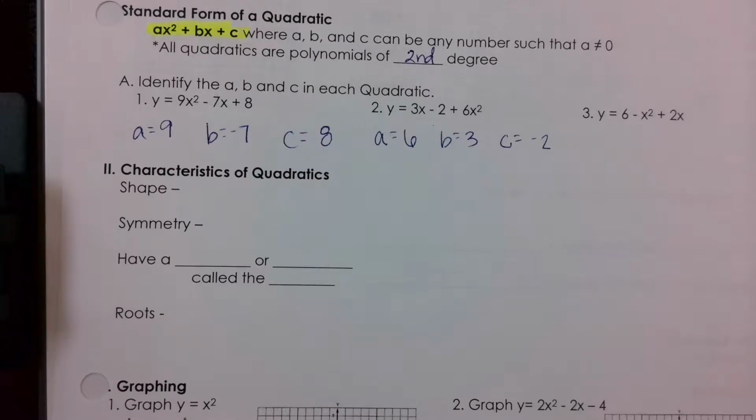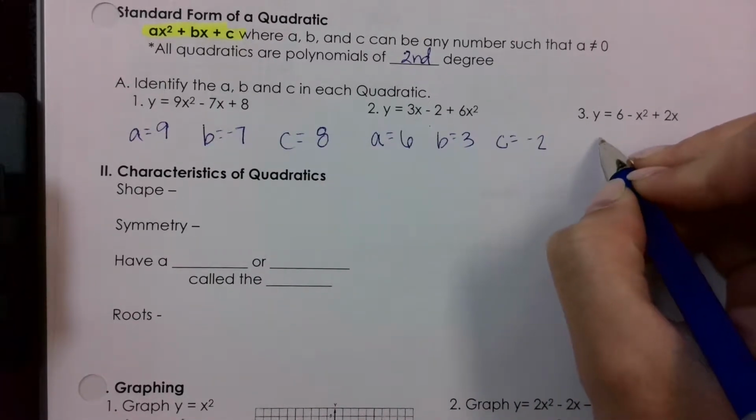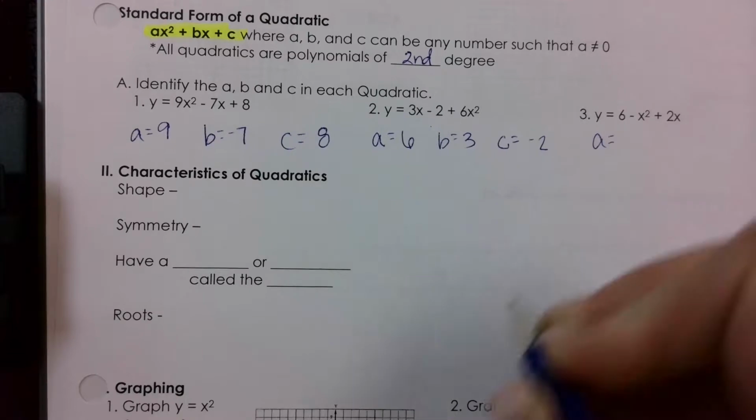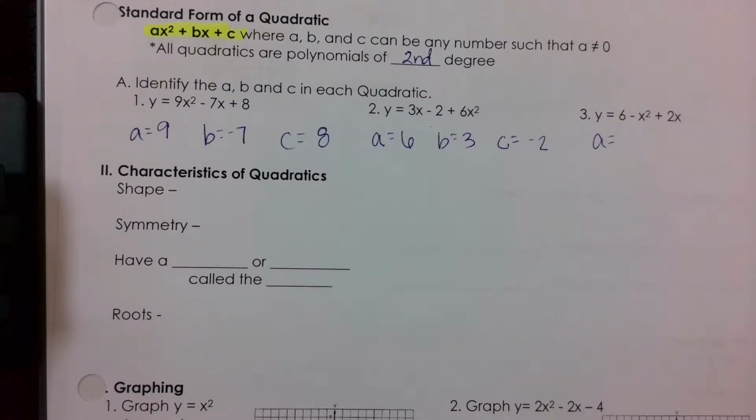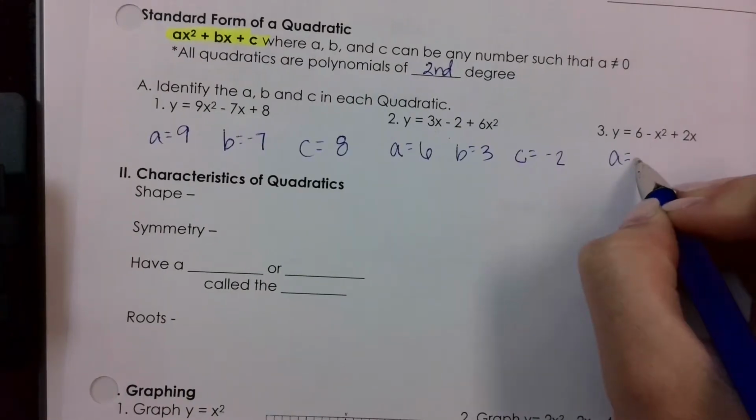Is that okay? Alright, so looking at number 3, is that one in standard form? Would it be helpful for us to rewrite it in standard form? Does anybody need that? Alright, Riley, what's your a value? What you got? -1.